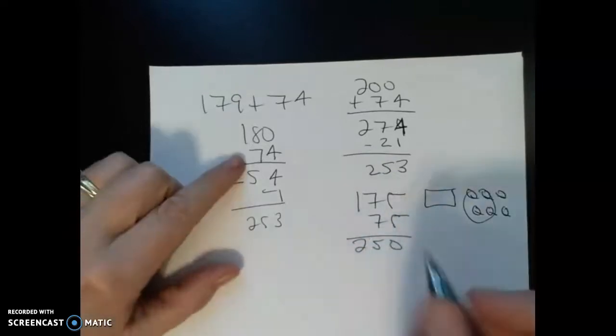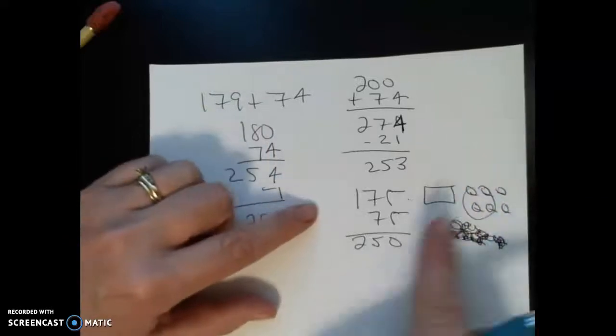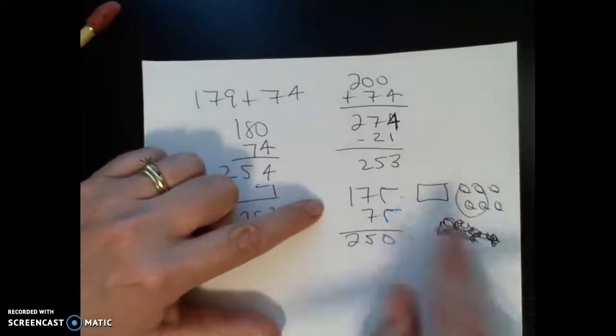Then you could subtract, but notice, I wasn't speaking very well there. So if it kind of glitched on you, that's why.